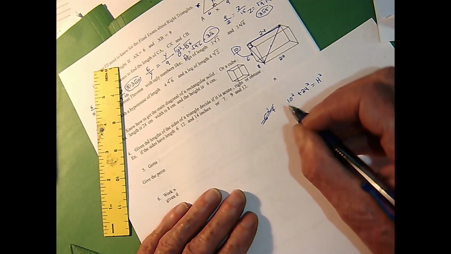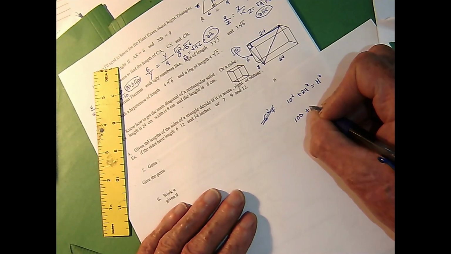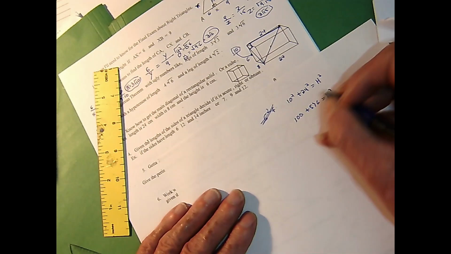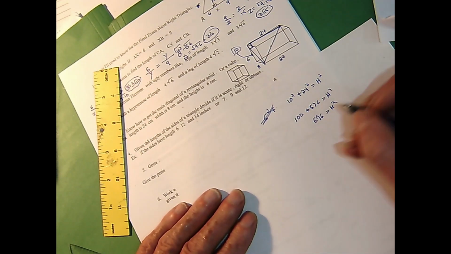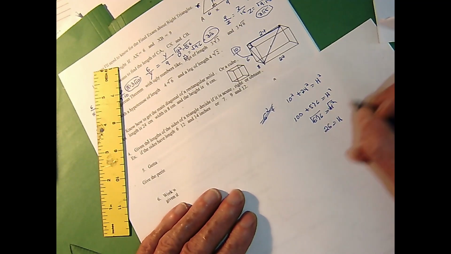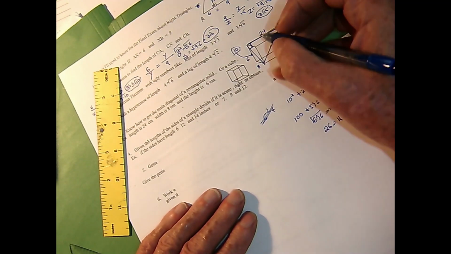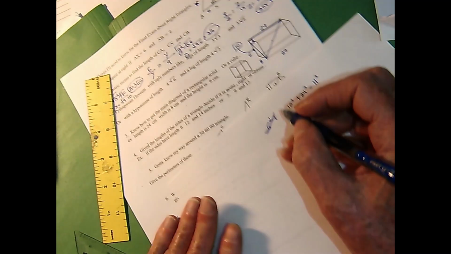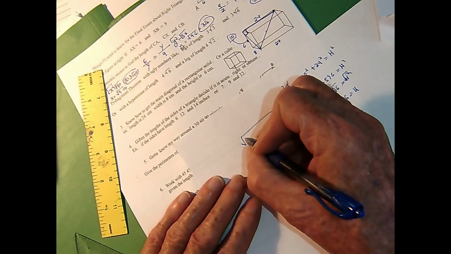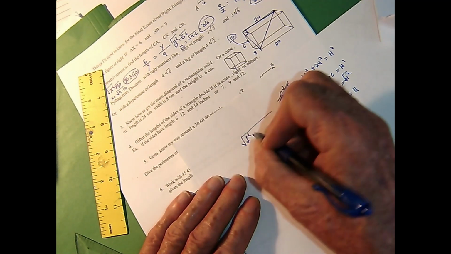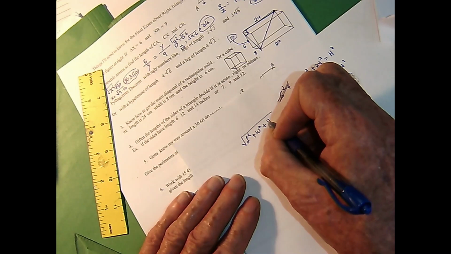So this is 100 plus 24 squared is 576 is equal to the hypotenuse squared, and that's 676 equals the hypotenuse squared. Take the square root of both sides, and that's 26. So I would tell you that's the length of the main diagonal there. And you could have done it a different way, quickly and easily. It would have been the square root of the length squared plus the width squared plus the height squared. That's going to give us that same amount.